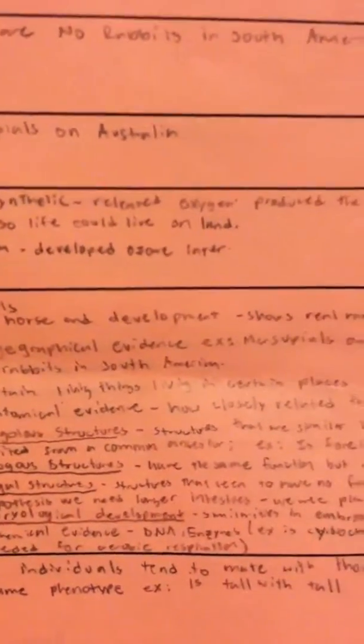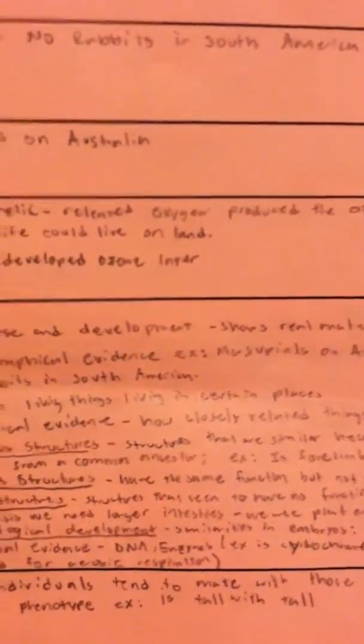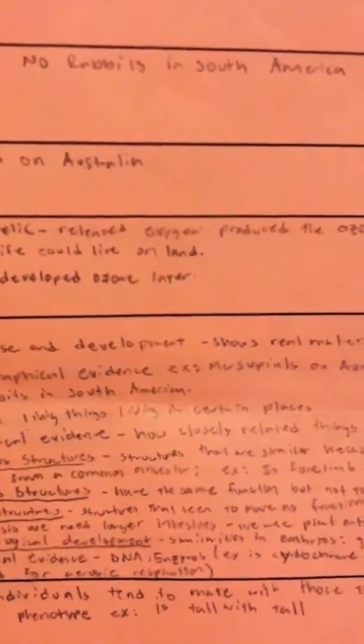Shows real material. Don't know what that means. Then we have biogeographical evidence. Example, marsupials on Australia. No rabbits in South America. Certain living things living in certain places. It's very vague.